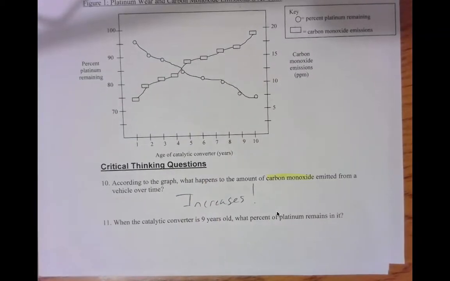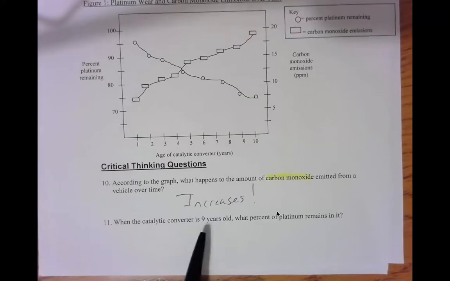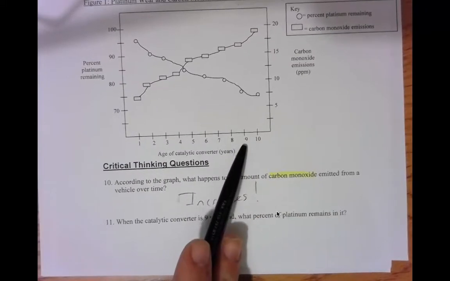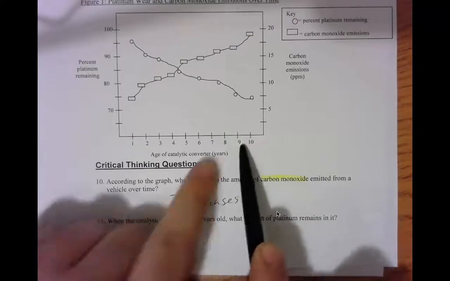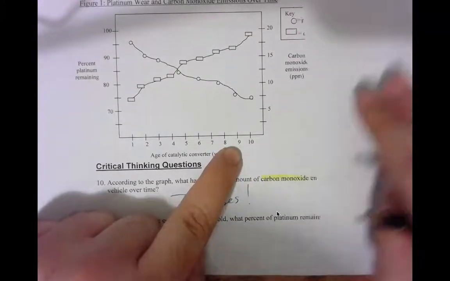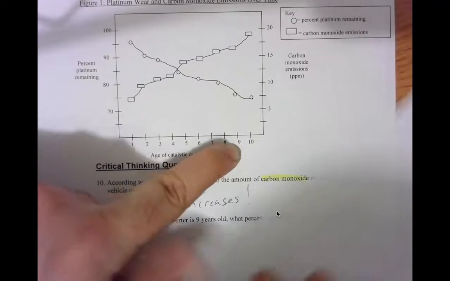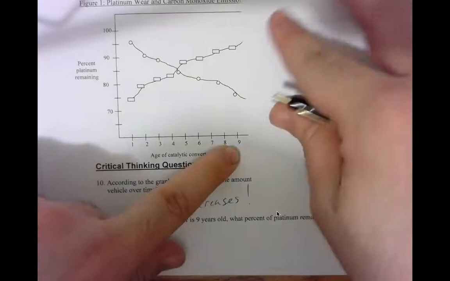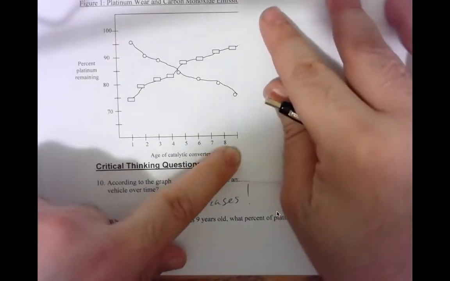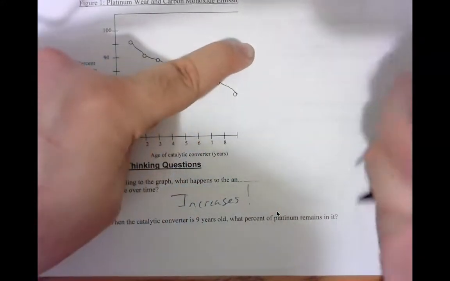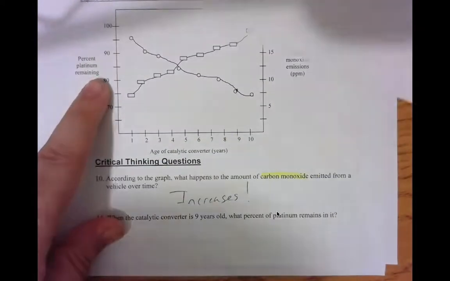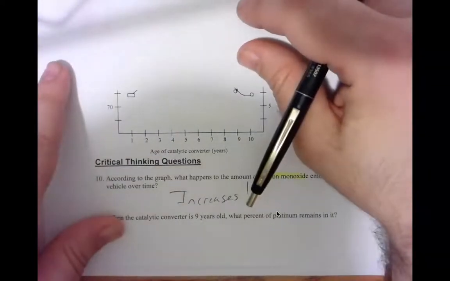So then next we are looking at the catalytic converter at a specific time. It tells us 9 years, so we need to look at the labels and figure out where 9 years is. 9 years is right here because we're looking at the age and it's 9. So next we can use our old piece of paper and we can look at the percent platinum. So this time we are looking at the circles. I use my paper to help me make a line. So then I go up here to the line where it intersects. And then I'm looking at percent platinum, so I'm going over to the axis on the left side of the graph.